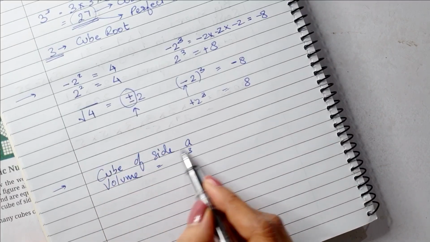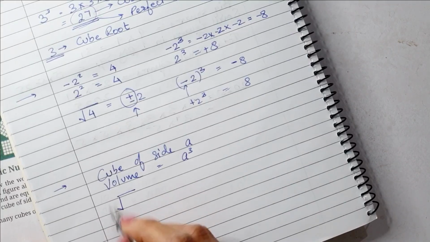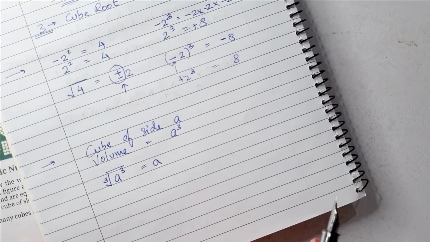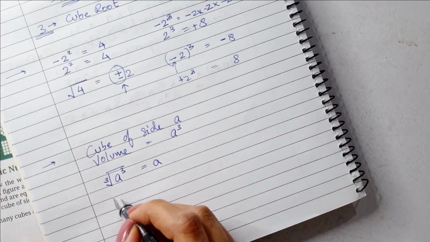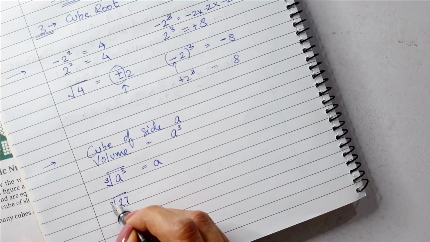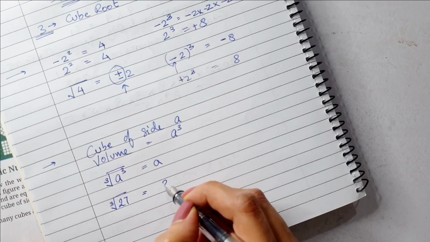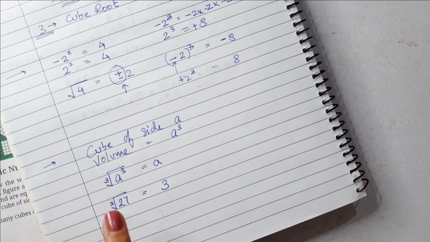And when you want to take the cube root of this, you will make this sign which was there for the square root, and you will write a 3 over here. Okay? So of A cube, this will become A. Right? So again here, in the same way, let's say if I want the cube root of 27, I will write it like this and the answer will be 3. Okay? So this is the symbol for cube root.